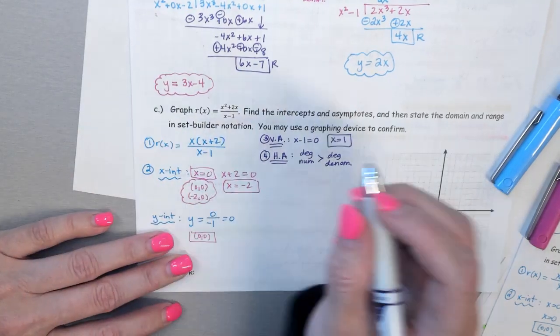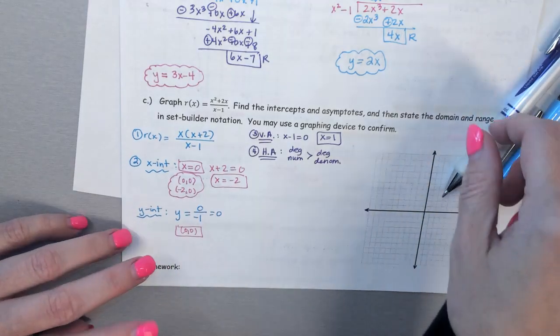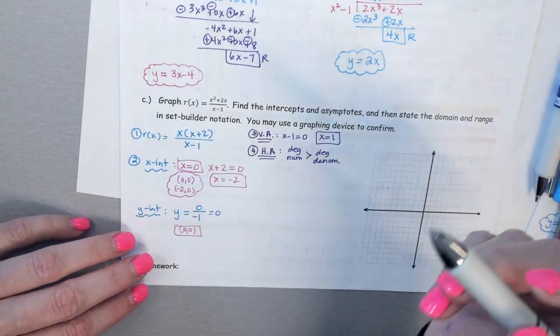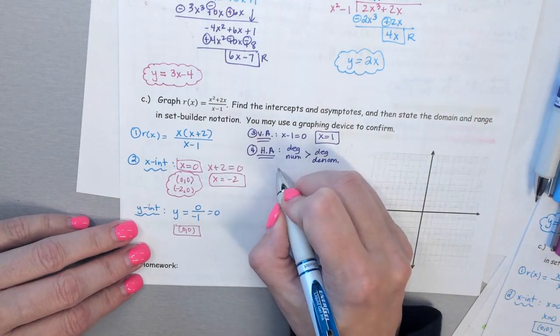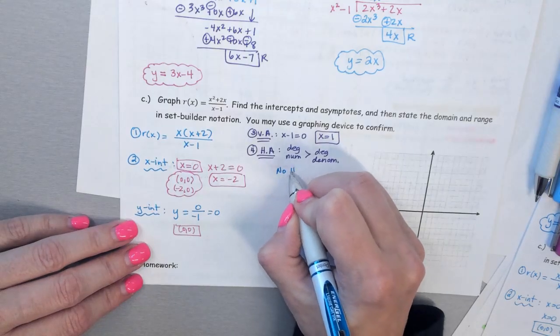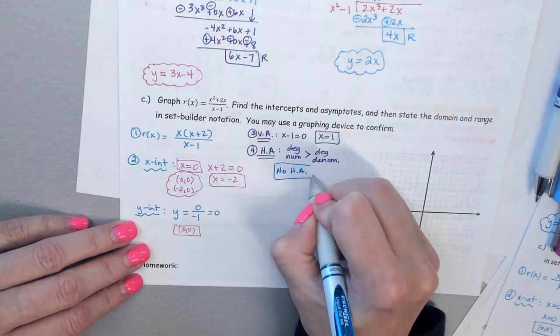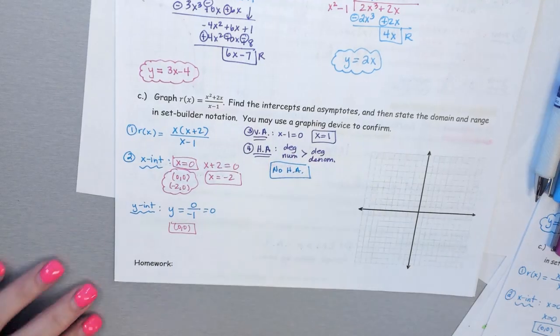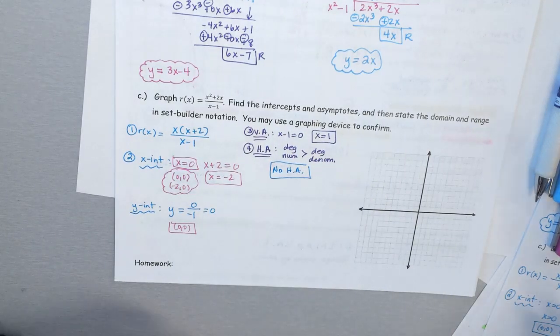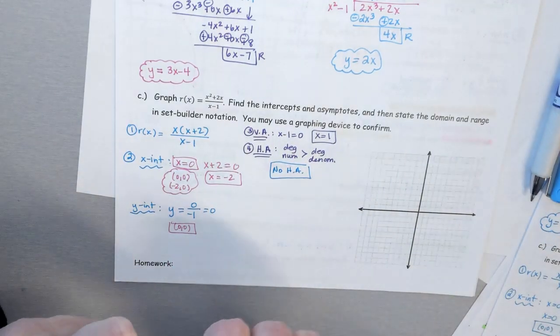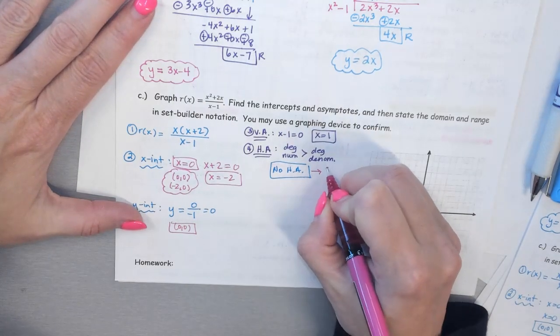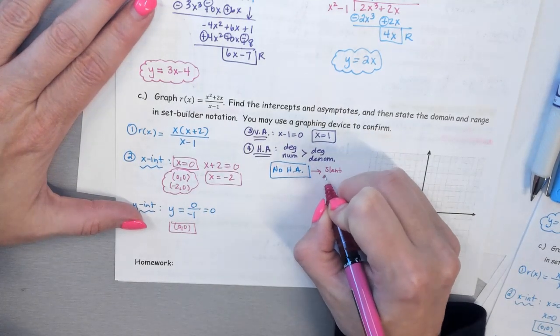Okay, so there's no horizontal asymptote here. When that happens, when you have no horizontal asymptote, the degree of the numerator is greater than the denominator. So this is when you have to ask yourself, is there a slant asymptote?